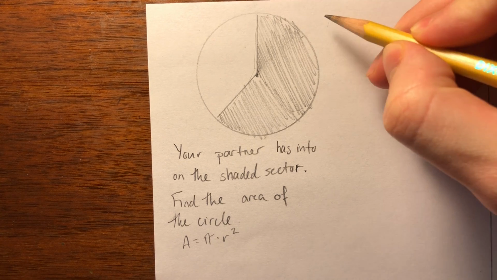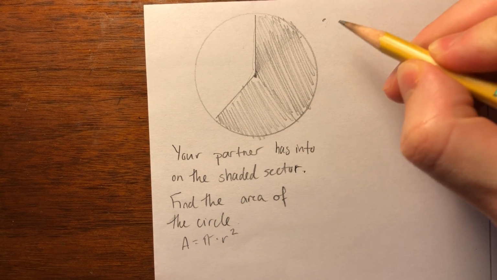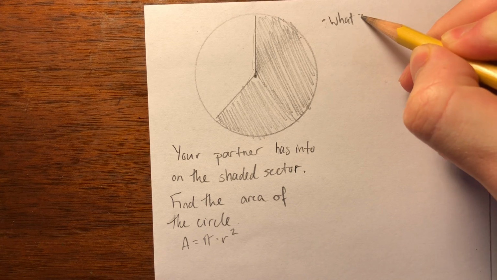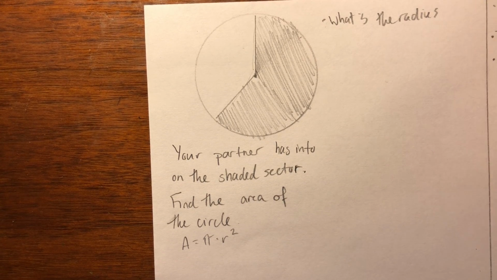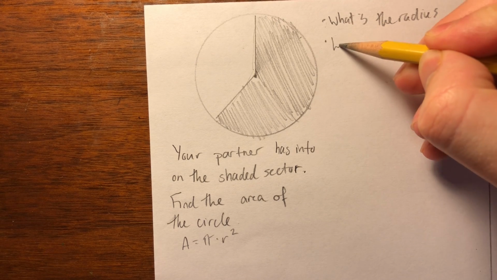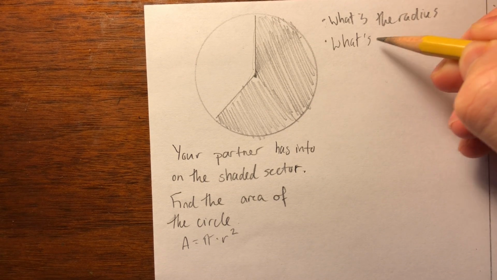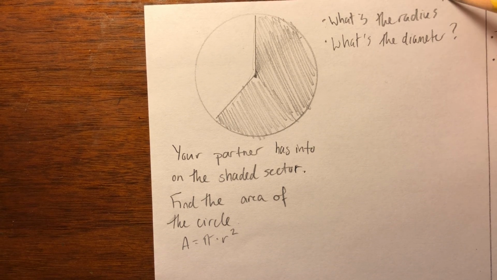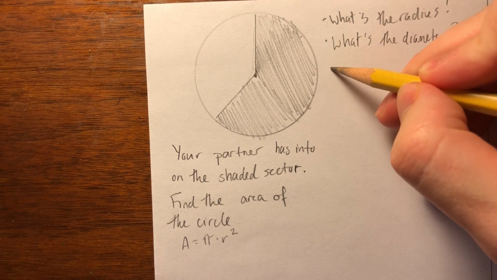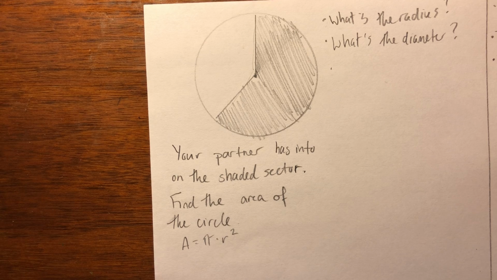All right, so the first one I thought: if we're trying to find area, what's the radius? That would answer my question right away. Maybe they don't have the radius, maybe they know the diameter. Because if I know that, I can definitely find the radius. I just divide the diameter by 2.